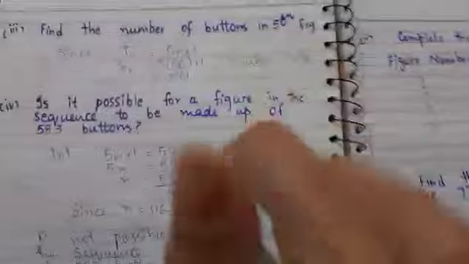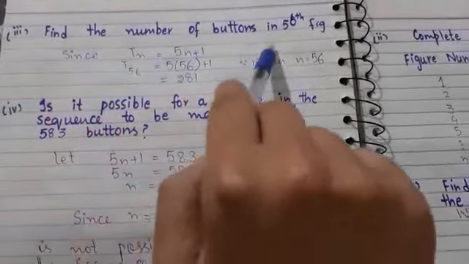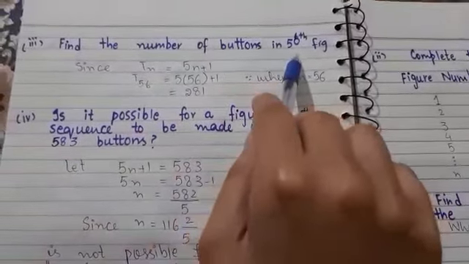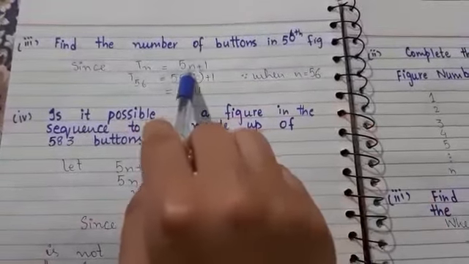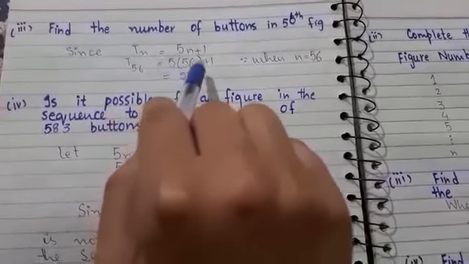In part 3, find the number of buttons in the 56th figure. This means that 56 will be replaced in the place of n. So 5 multiplied by 56 plus 1, the answer is 281.